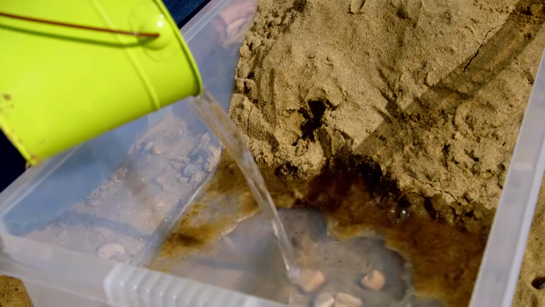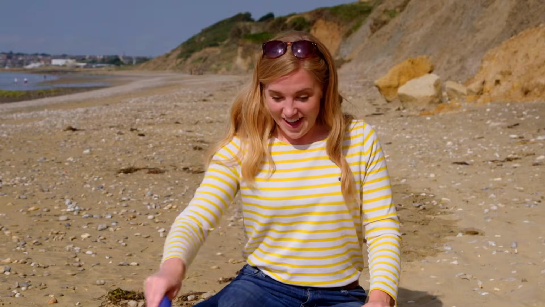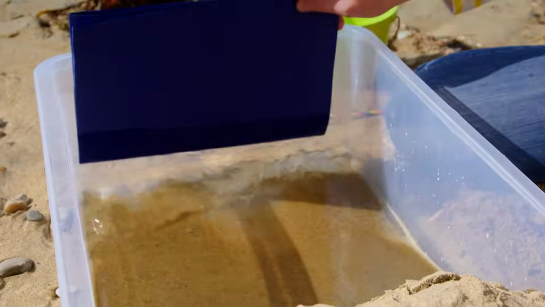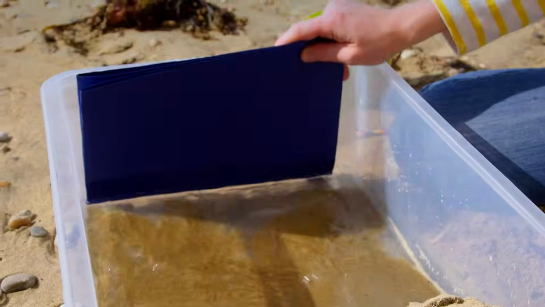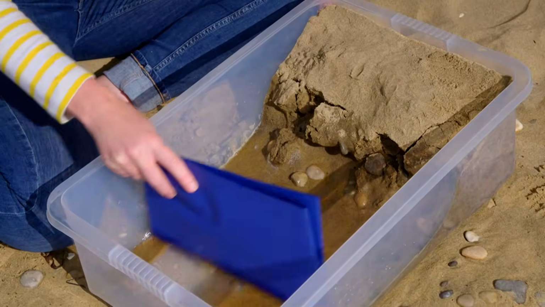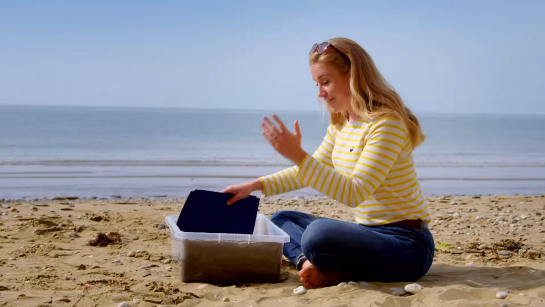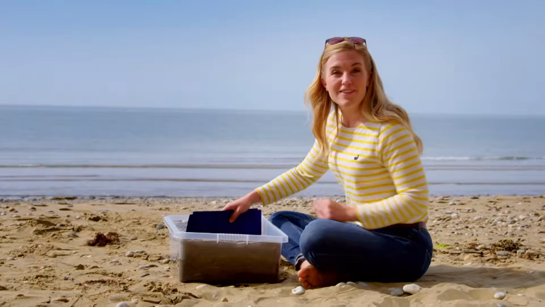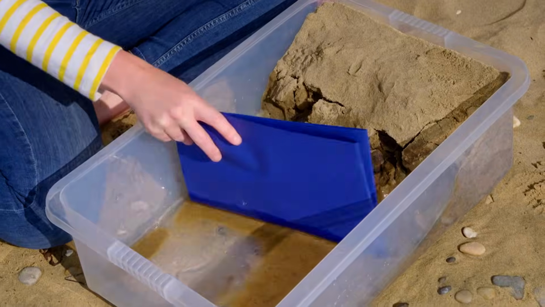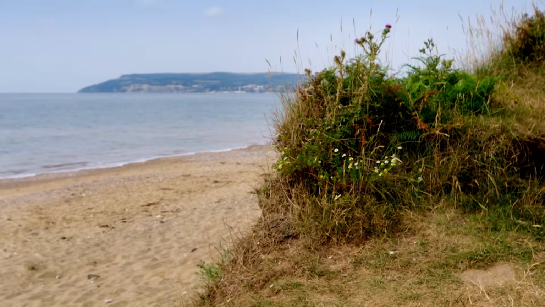This is going to be our sea, and I'm using a piece of card to make the tide. Oh, look at that! It's moving the loose sand at the bottom of our cliff, and it's carrying it away. That's erosion too. Over time, weathering and erosion turns the rock into tiny grains of sand. And millions of these tiny grains of sand make a beach. So we know that sand is made from weathered and eroded rock.